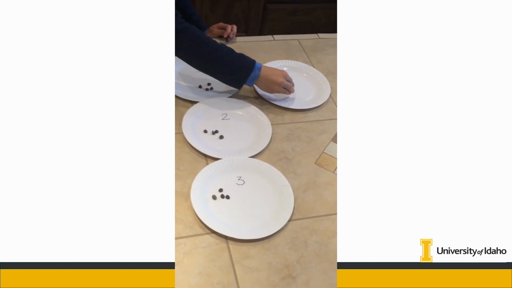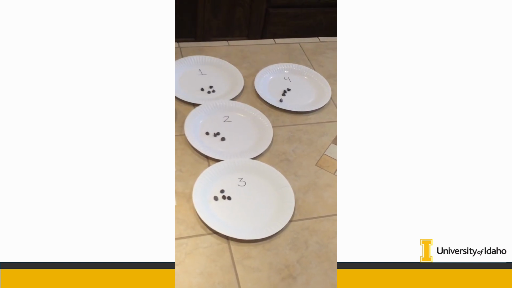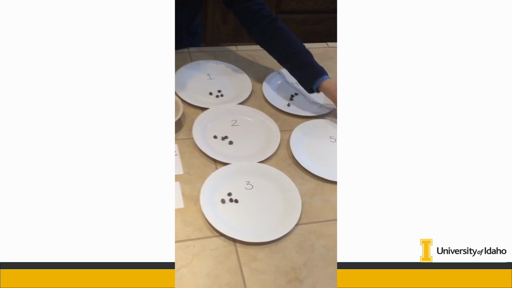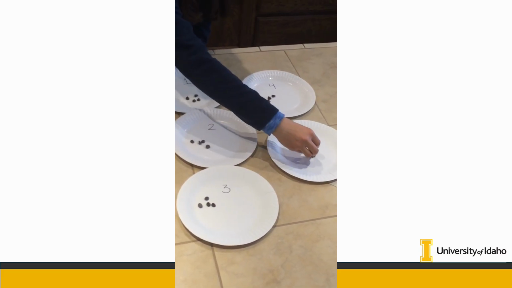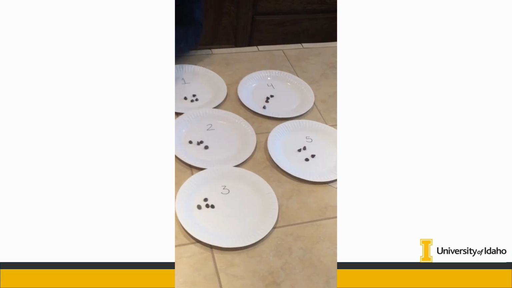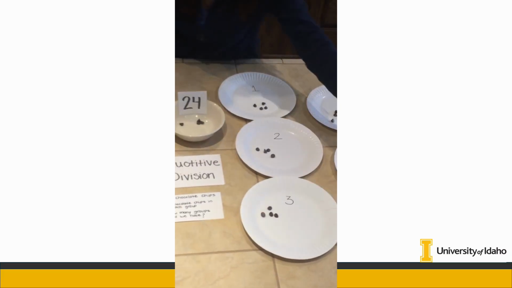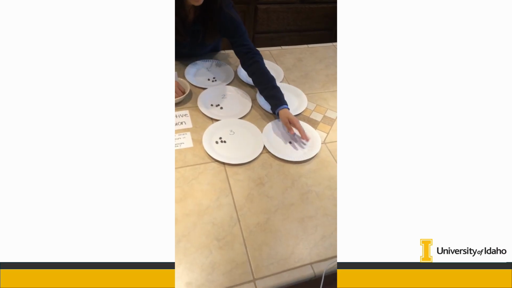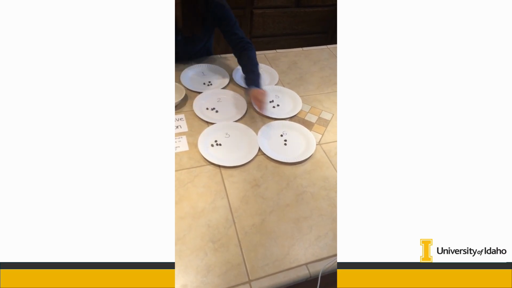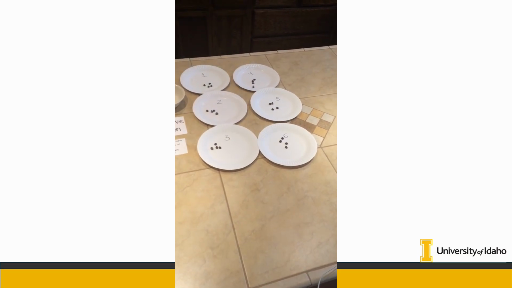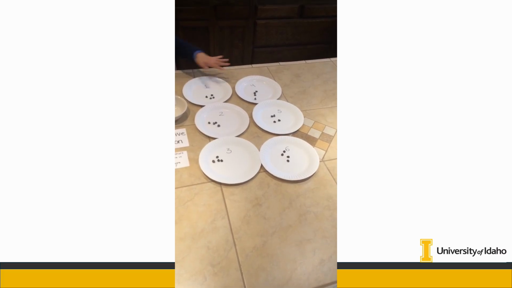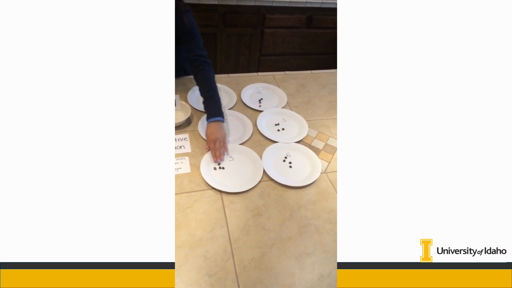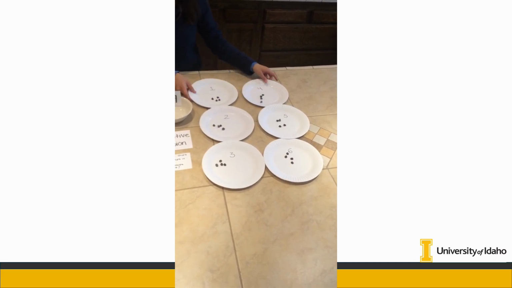1, 2, 3, 4. I still have some chocolate chips left over, so I know that I can make a group 5. 1, 2, 3, 4. And I still have some chocolate chips, so I'm going to make a sixth group. 1, 2, 3, 4. So in the end, we end up with 6 groups. 1, 2, 3, 4, 5, 6. 6 groups with 4 chocolate chips in each of them.